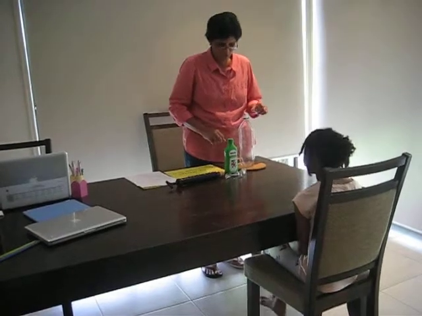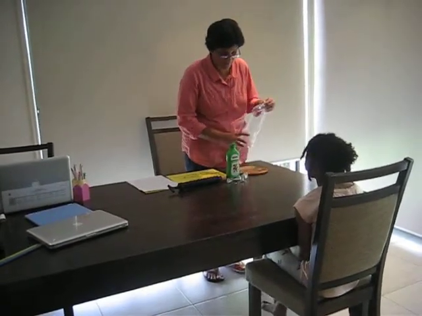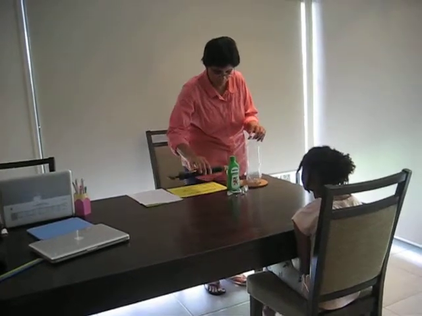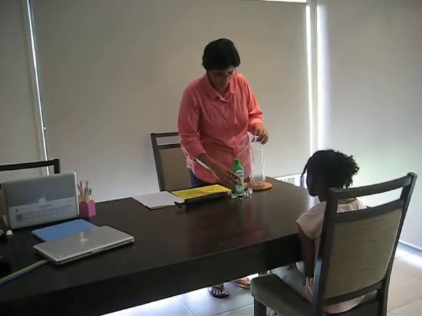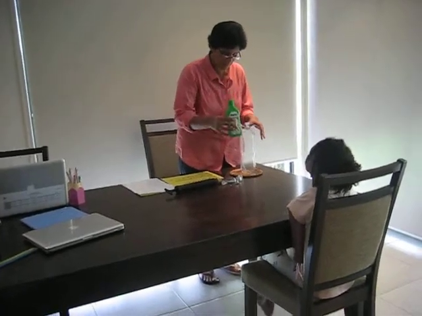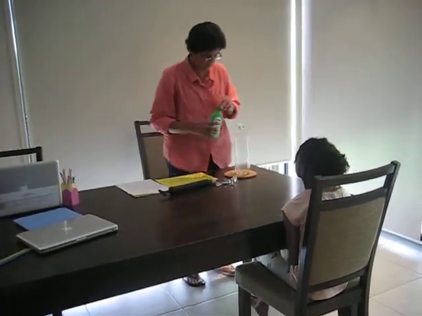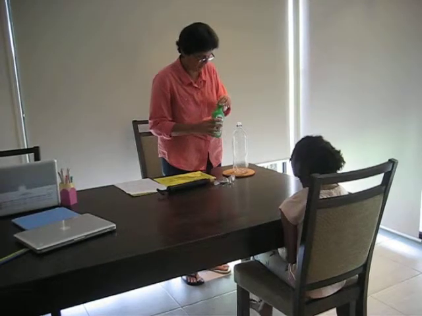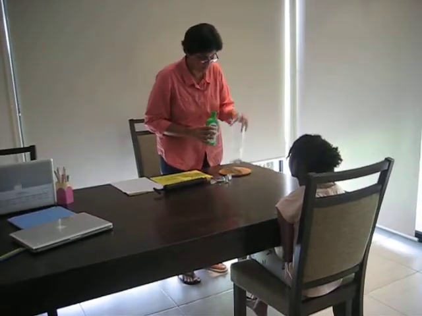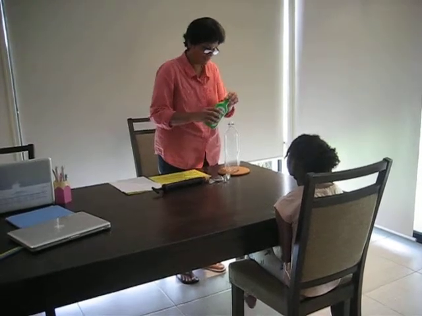Okay, now we're going to do an experiment today. We're going to make our own clouds in a bottle. Now, look, I've got the little pump, soda bottle, and this is rubbing alcohol, which helps make the experiment work a bit faster. Okay, we're going to make cloud on the inside. Yep. Watch.